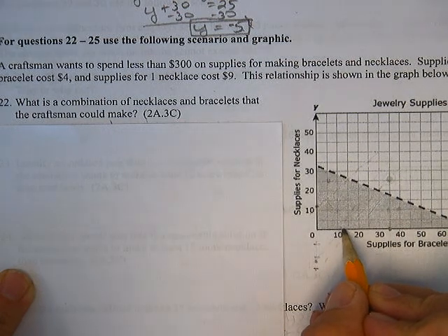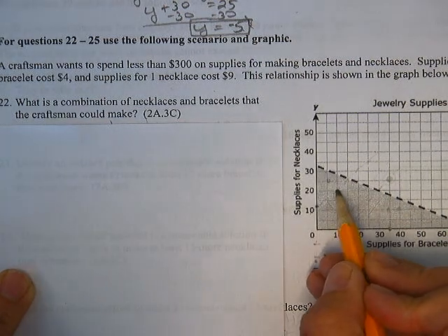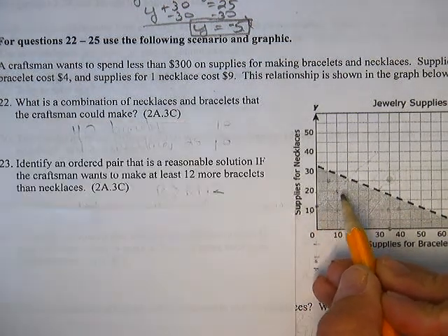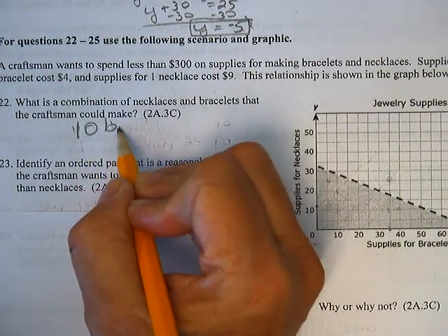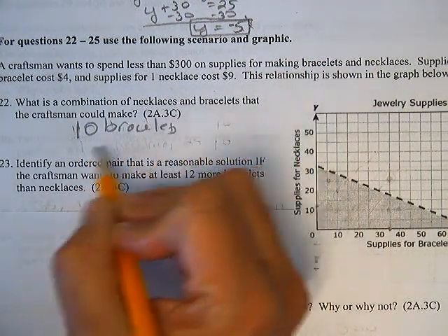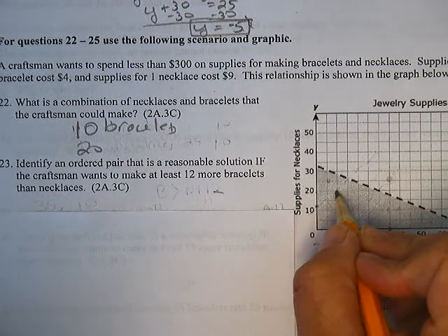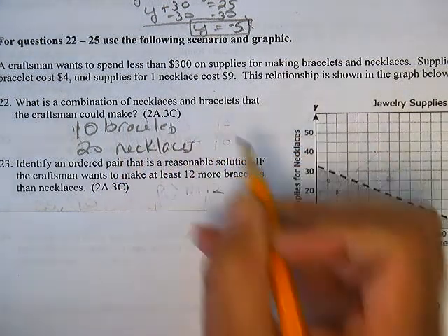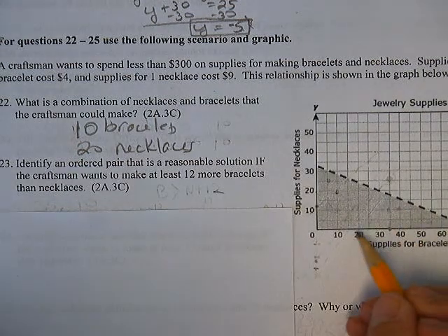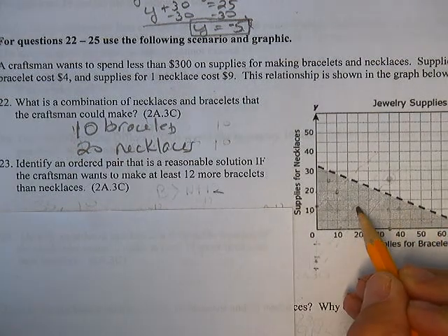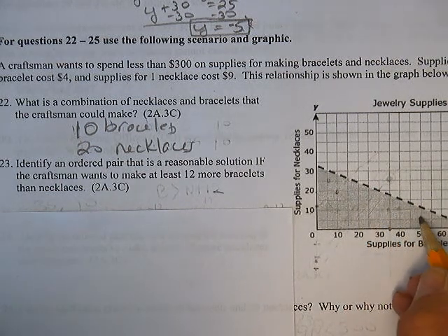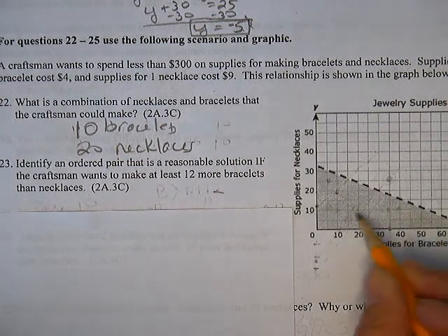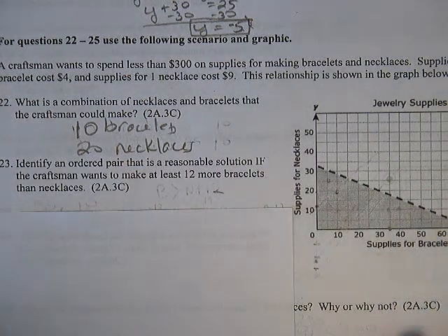So 10 bracelets and 20 necklaces would work. I could choose 20 bracelets and 10 necklaces. I could choose 50 bracelets and 5 necklaces. Any of these points would work and are perfectly acceptable.